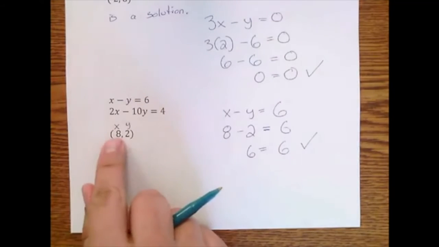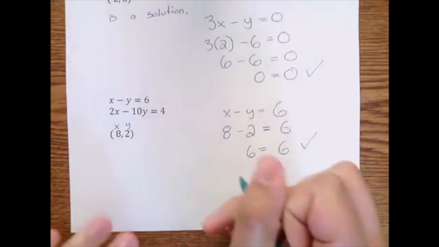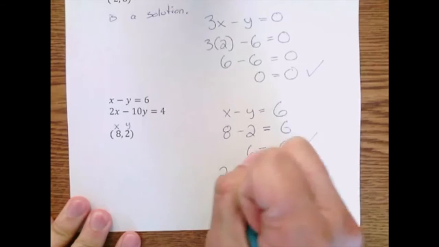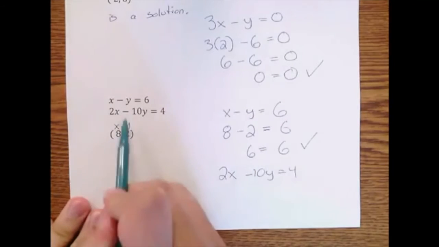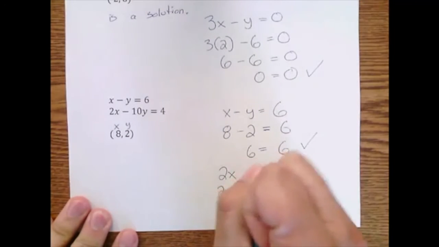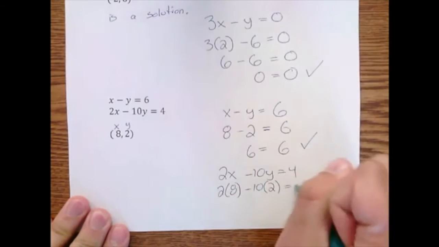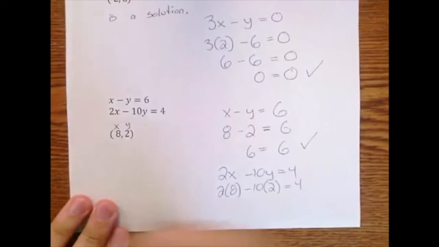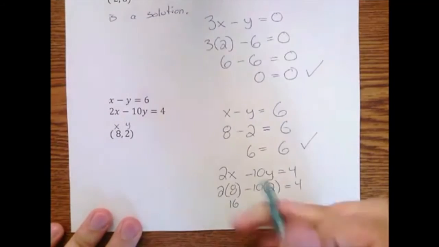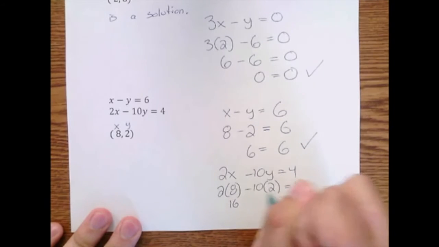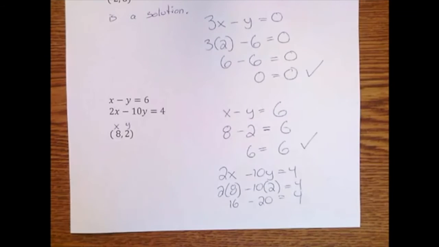But remember, you have to check your solution with all equations in the system. So my other equation, 2x minus 10y equals 4. Plug in 8, plug in 2. I'm going to have 2 times 8 minus 10 times 2 is equal to 4. So 2 times 8 is 16, and 10 times 2 is 20, so I have 16 minus 20 equals 4.